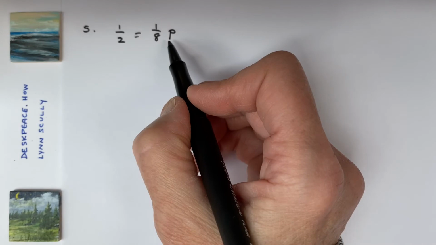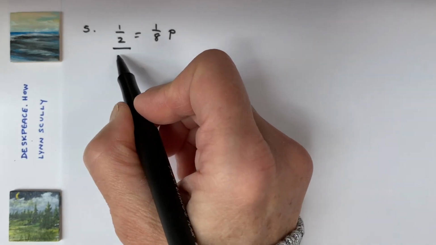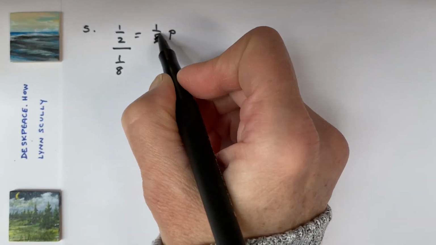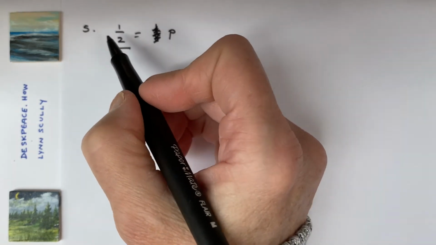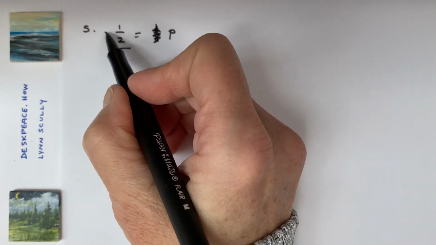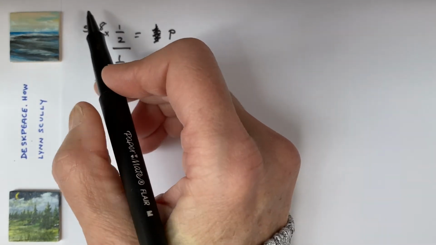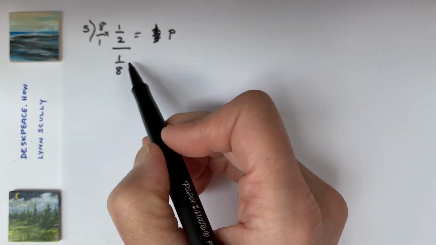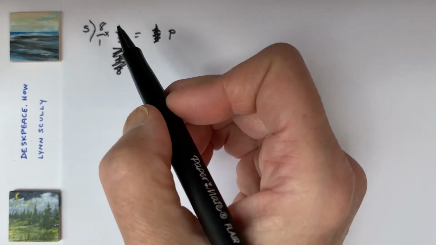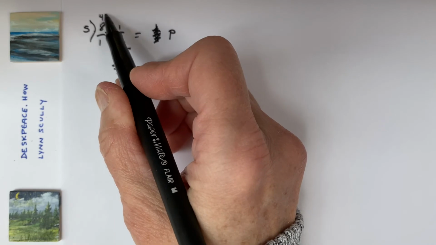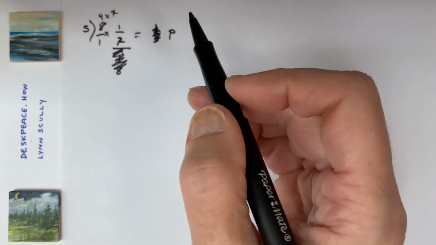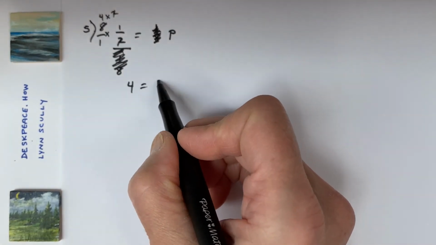1/8 is attached to P by multiplication. Let's move it by division to the other side of the equal sign. Let's flip to take care of this complex fraction. Again, I didn't leave enough room. Gosh, Lynn. Okay. And I'm going to go, this is 4 times 2. The 2's go away, and I get 4 equals P.